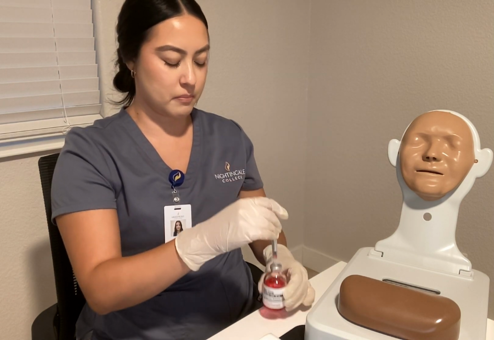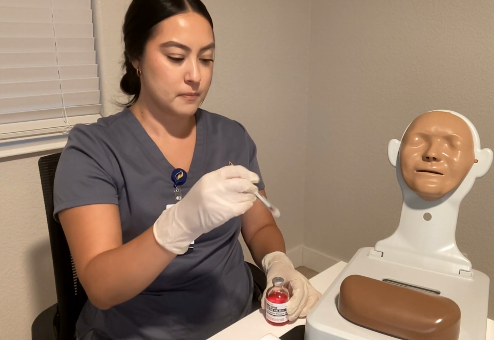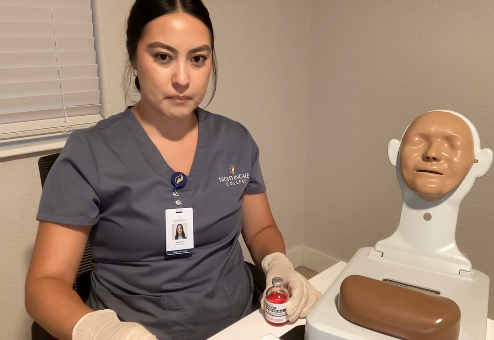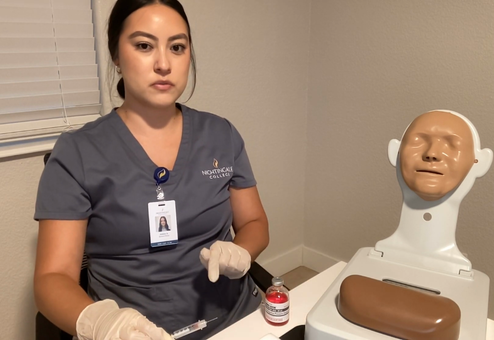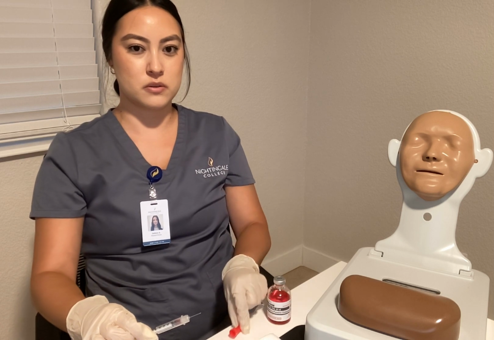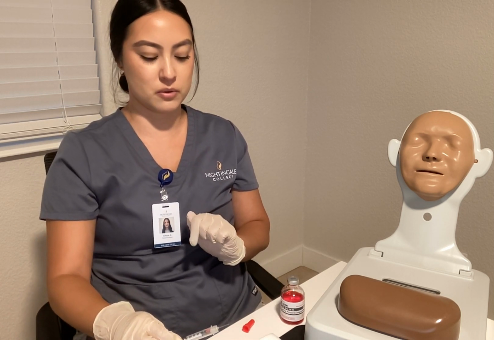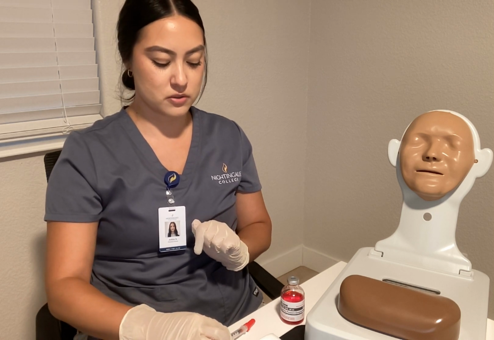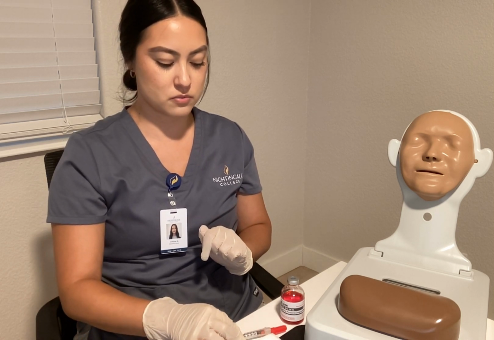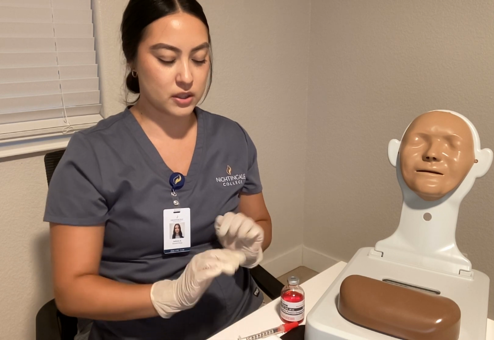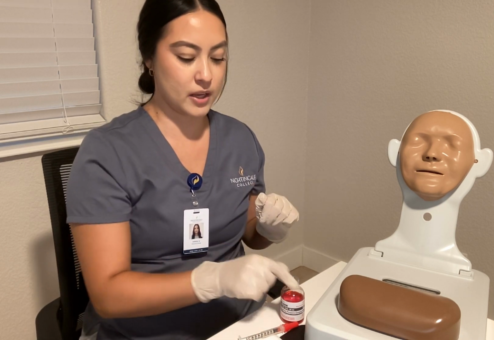So I'm going to flip out, pick up, and I'm not going to recap, but I'm just going to move this so I can show you. But I would not do this and keep my needle out like this if I was in a real patient situation. I'm just going to not cap it, but I'm just going to do the swoop method, and we're just going to leave that there. I'm not going to touch it until I am ready.